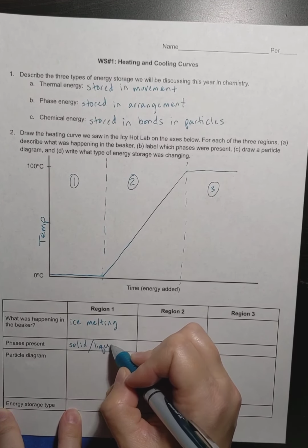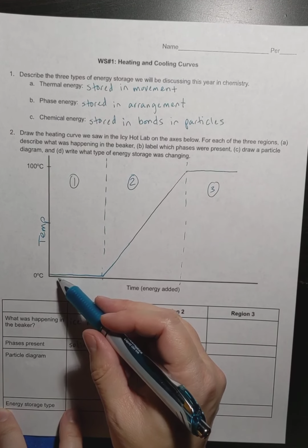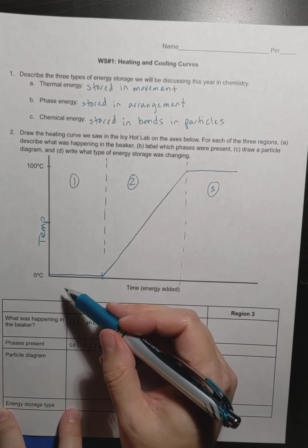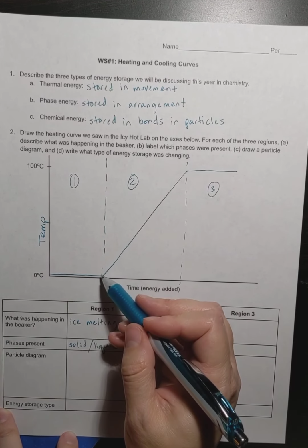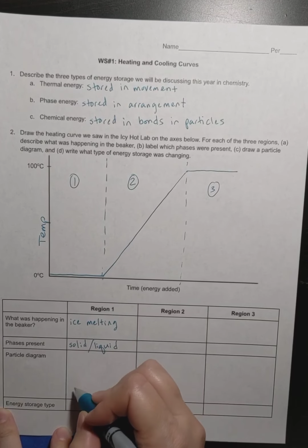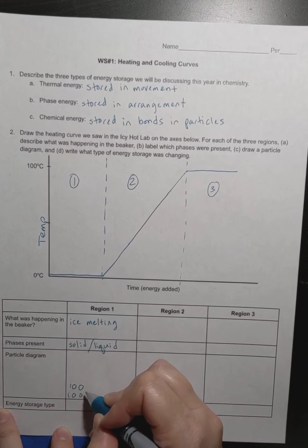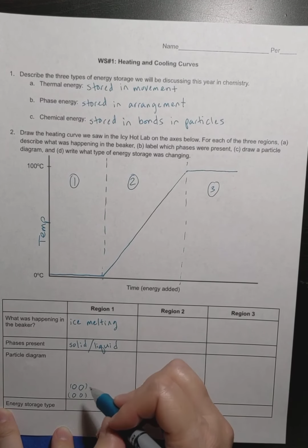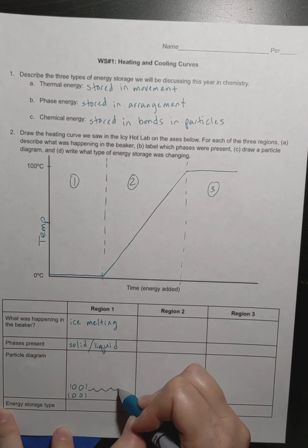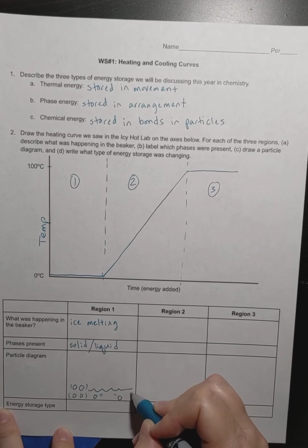Sometimes people make a mistake. They tell me it was just a solid here, but it wasn't, because it started as a solid, it turned into a liquid. It was like a mixture of ice and water until the very end, where the last little bit of ice melted. So in our particle diagram, we need to have some particles arranged like a solid. So we'll do that with vibrating lines to show they're a solid. And then since there's a liquid too, we'll have some particles in there that are pretty slow moving.